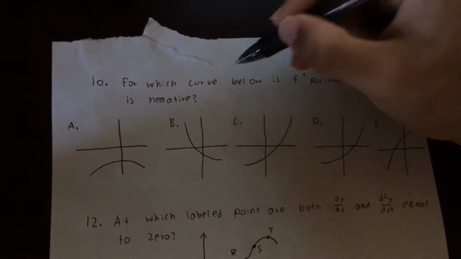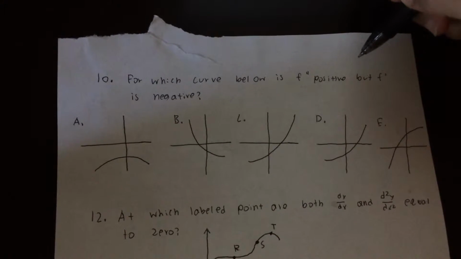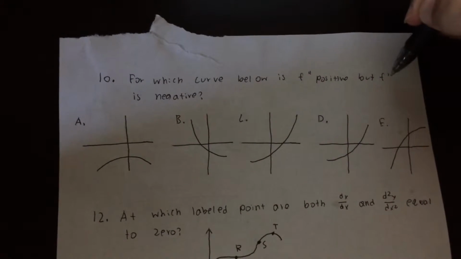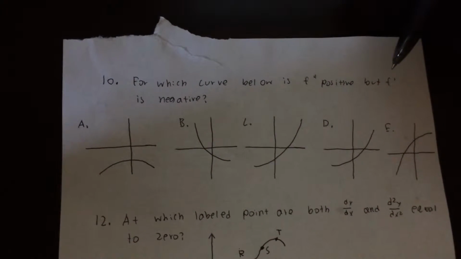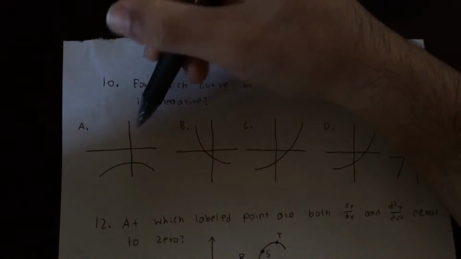Number 10. For which curve below is f double prime positive but f prime is negative? So for this problem, we could cancel out all of the answer choices where f prime is not negative, which means f prime is not decreasing. In A, f prime increases then decreases, so we can automatically cancel A out.